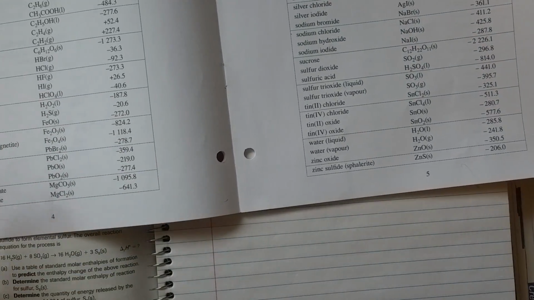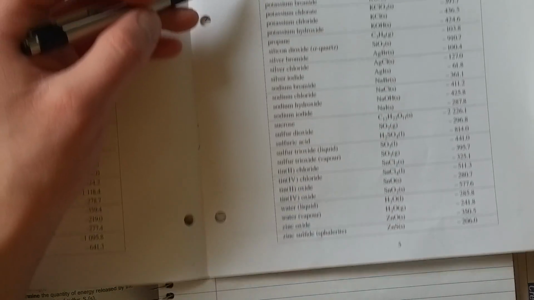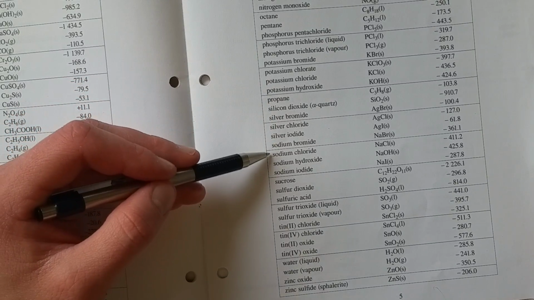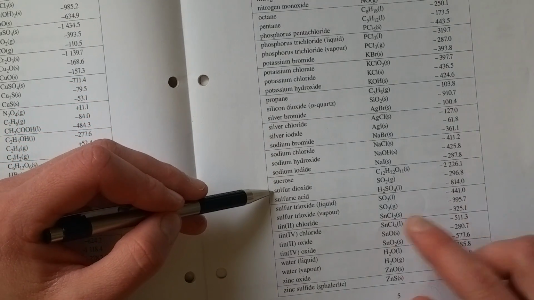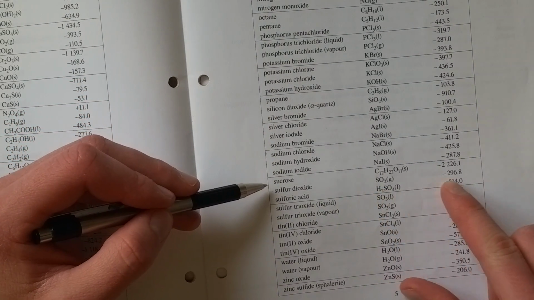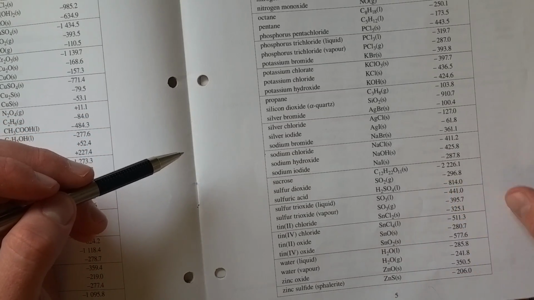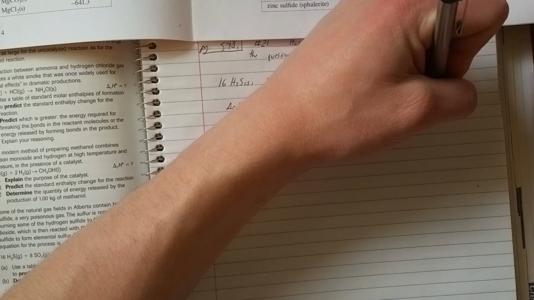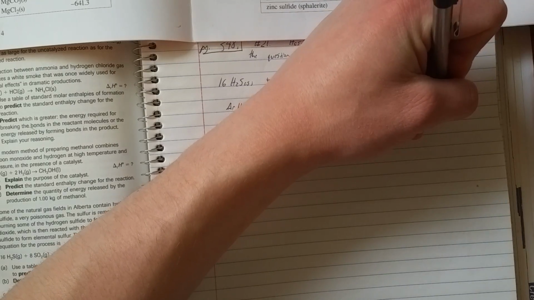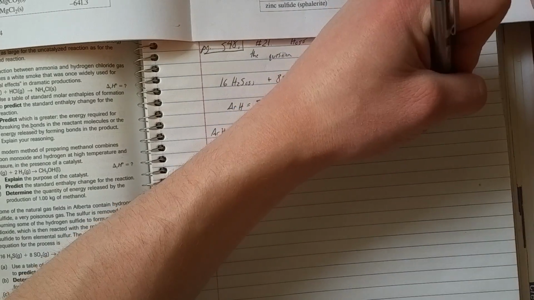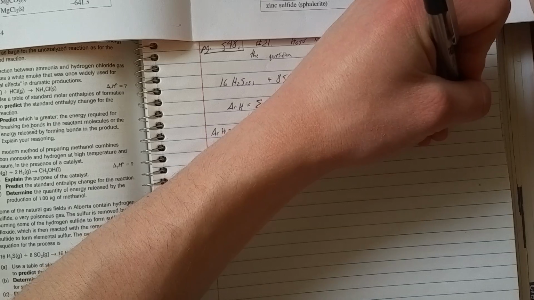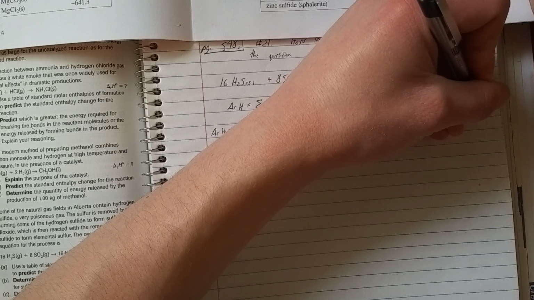We're going to find that sulfur dioxide, SO2, negative 296.8. So 8 moles times negative 296.8 kilojoules per mole.